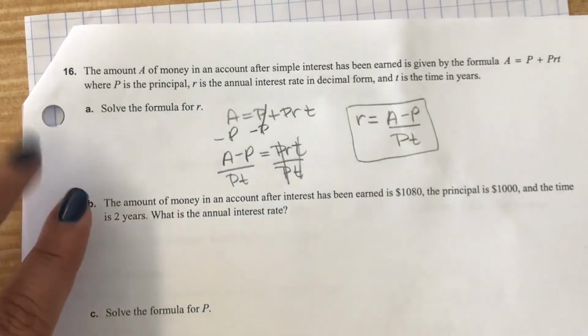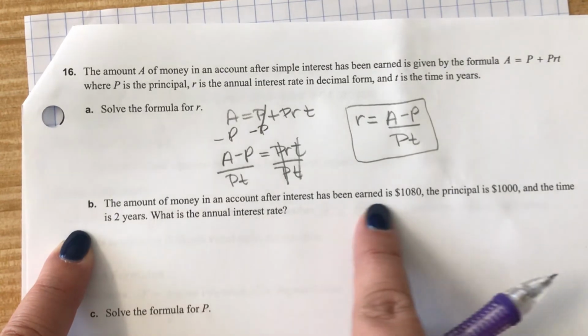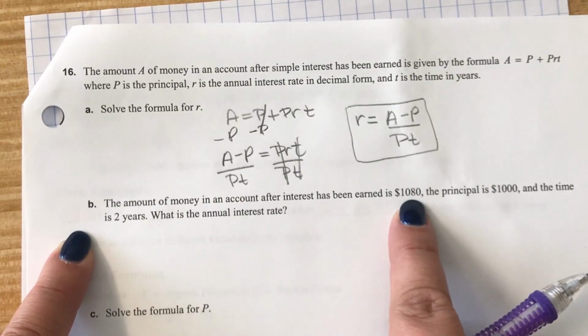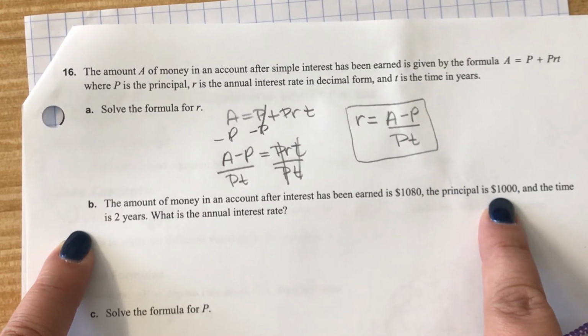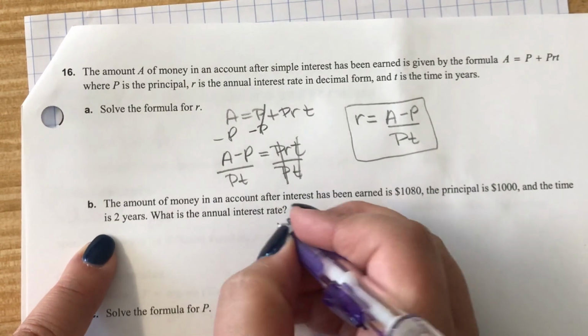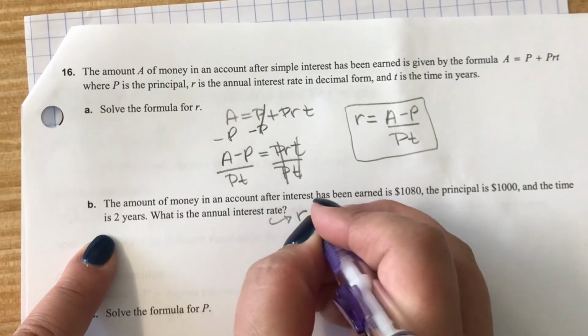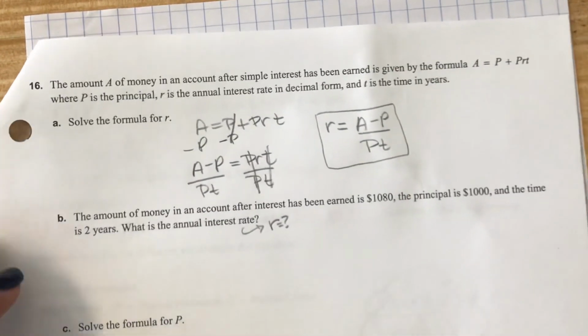Part B says the amount of money in an account after interest has been earned is $1,080. The principal is $1,000 and the time is 2 years. So what was the annual interest rate? So they're basically asking me, what is R here, right? What does R equal? And here's where this gets fun, right?